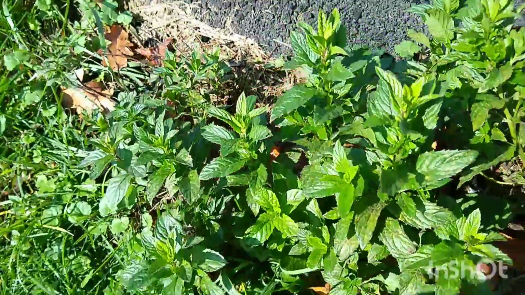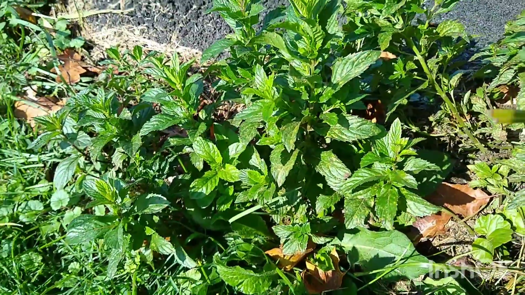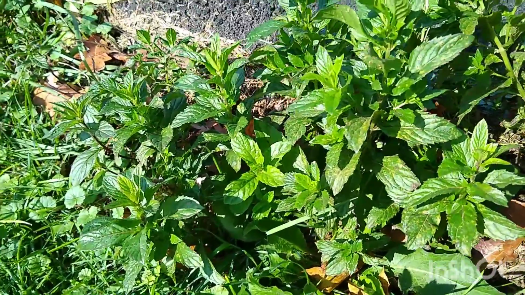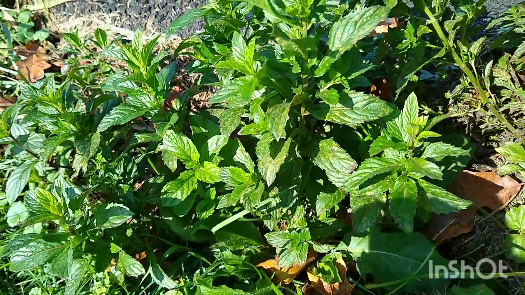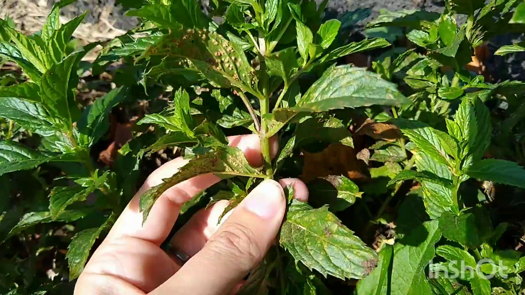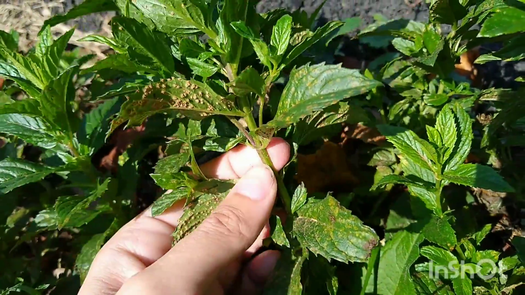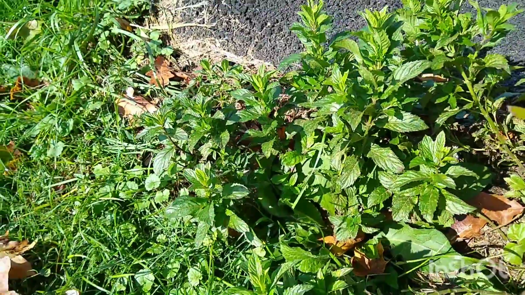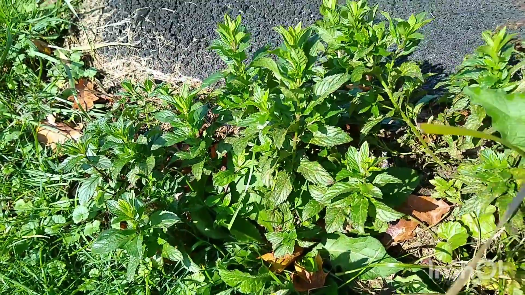So let's take a stab at this plant. How would you describe this? What is its growth habit? Is it a tree, shrub, herb, or vine? What is the leaf arrangement? Does it have simple or compound leaves? What are the leaf margins like? Is it lobed?